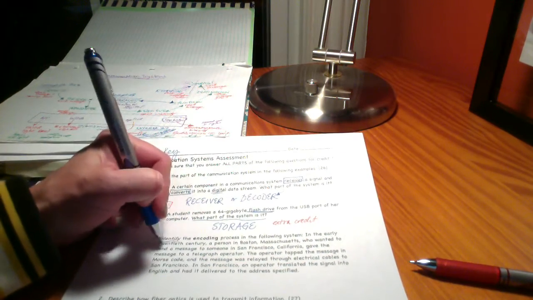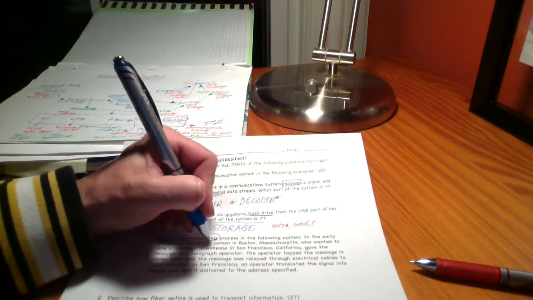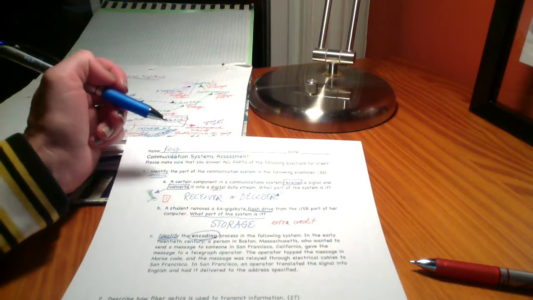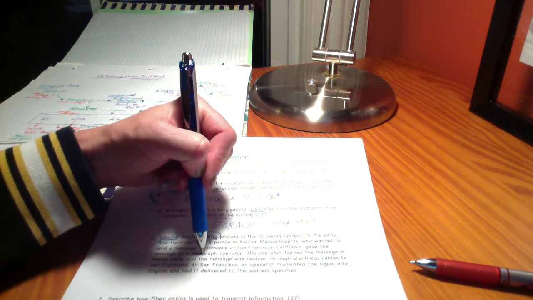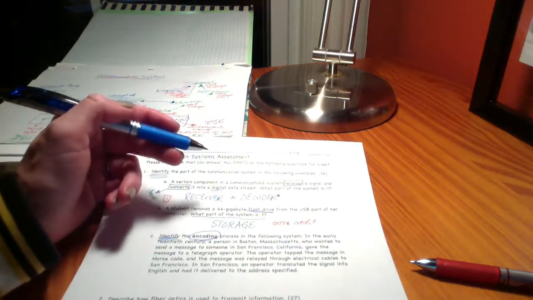The last part here, identify, again, not explaining. We're looking for encoder in this system, and this is just an example system. In the early 20th century, a person in Boston, Massachusetts who wanted to send a message to someone in San Francisco gave the message to a telegraph operator. The operator tapped the message in Morse code, and the message was relayed through the electrical cables to San Francisco. In San Francisco, an operator translated the signal into English and had it delivered to the address specified.